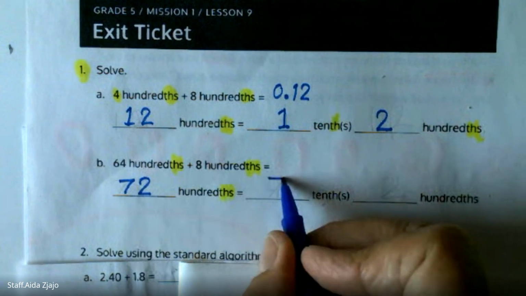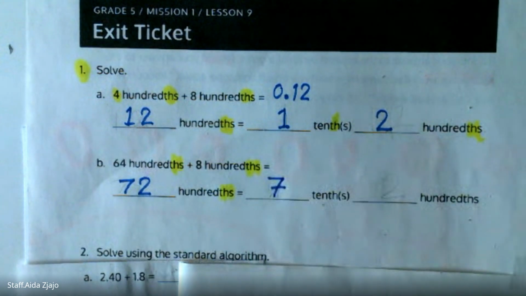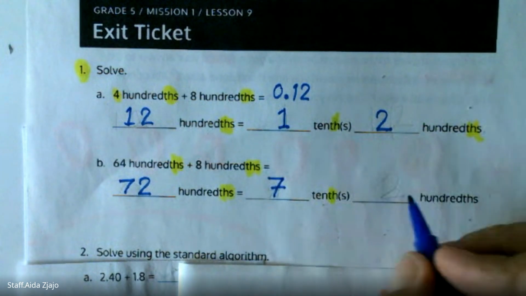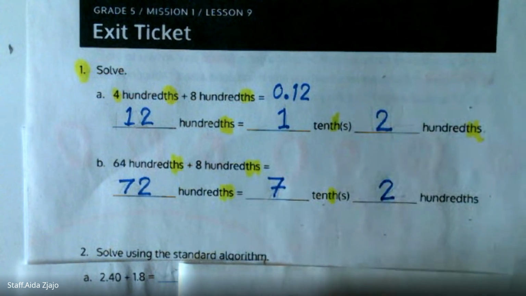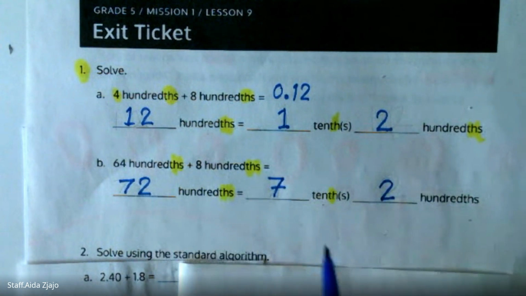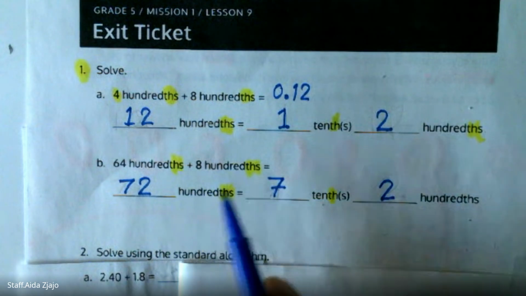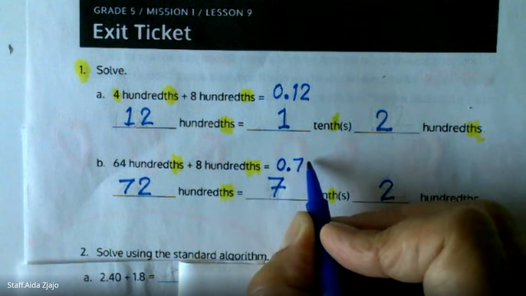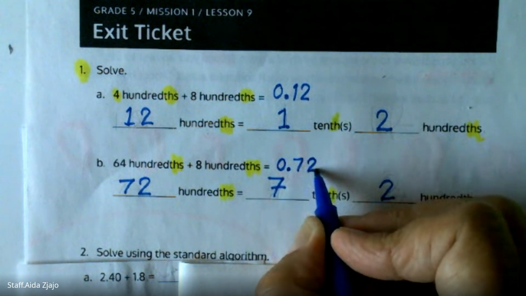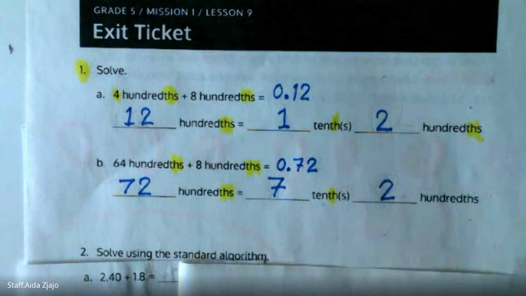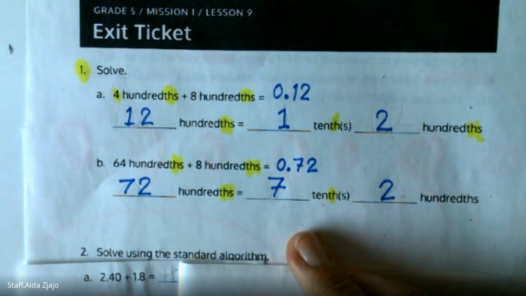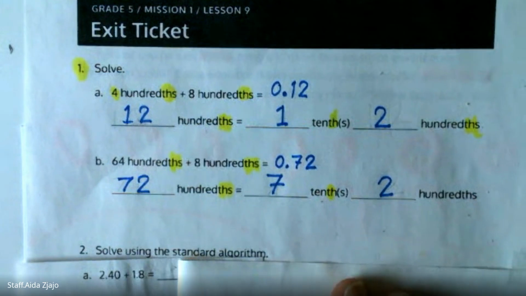You can make 7 dimes or 7 tenths. And then 2 hundredths will be extra. So when you see that your number is 72 hundredths, we have 0 wholes and we have 7 tenths and 2 hundredths, or 72 hundredths. Okay, that was number 1.